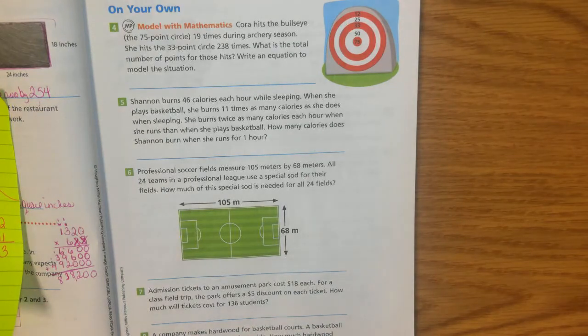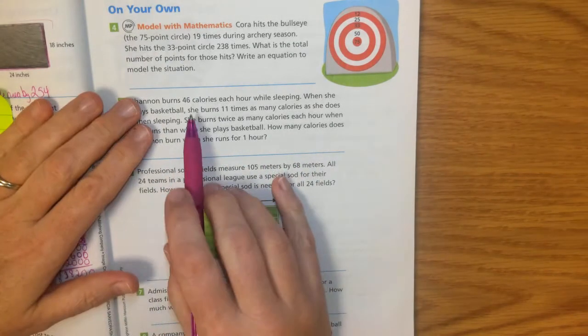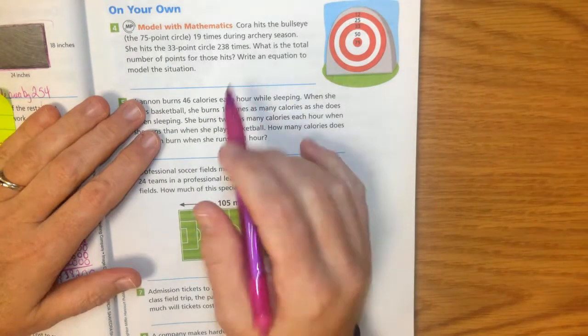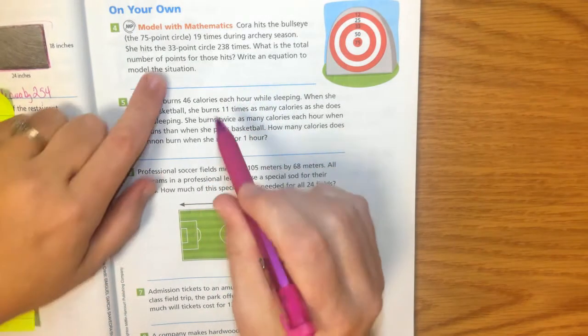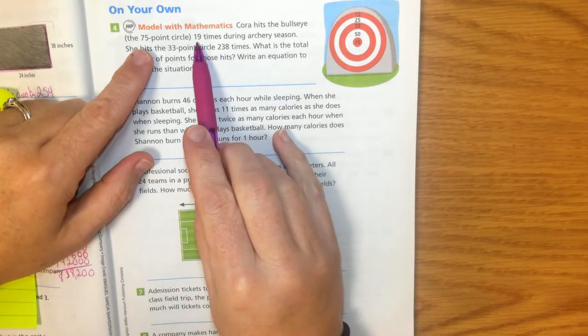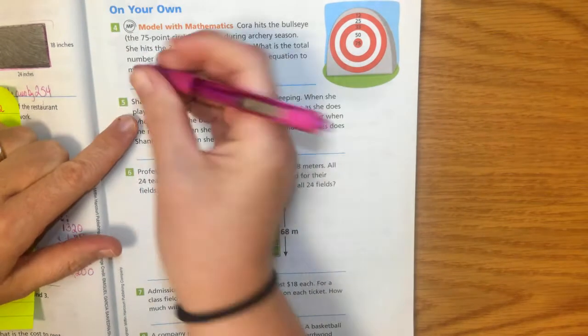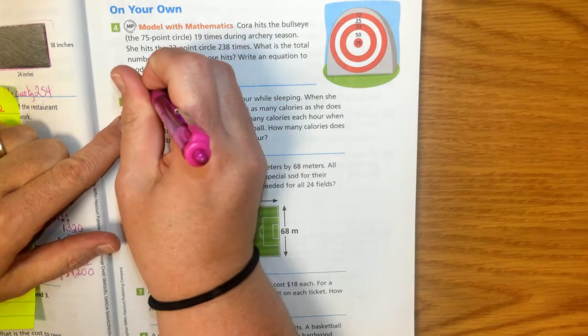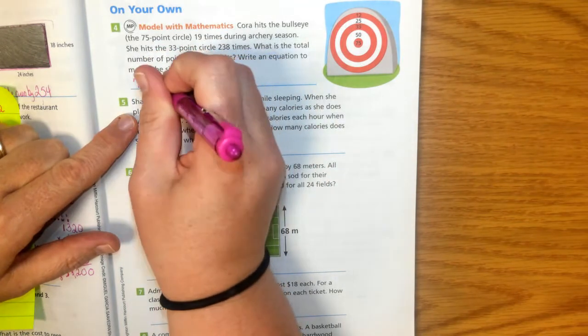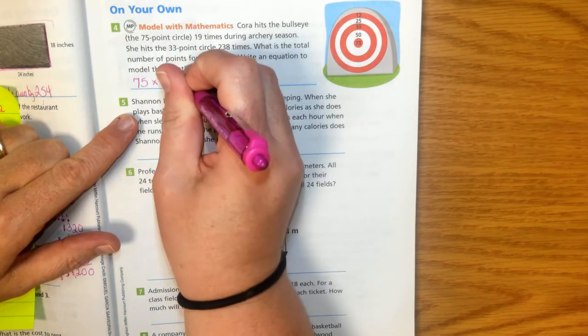So the first thing I'm going to need to do is take my 19. She hit the center circle, the bullseye, 19 times. So the first step is to say 75 times 19 equals what?